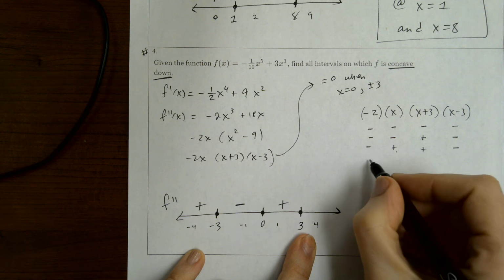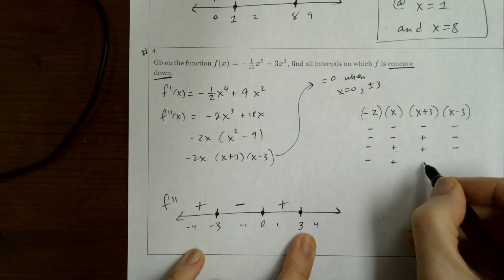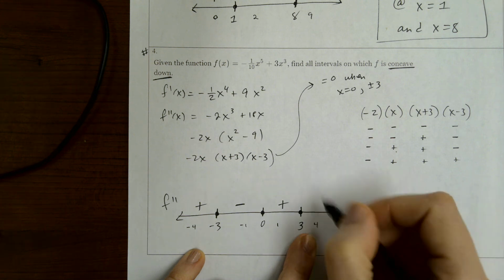Plugging in 4. Negative, positive, positive, positive. So that is a negative.